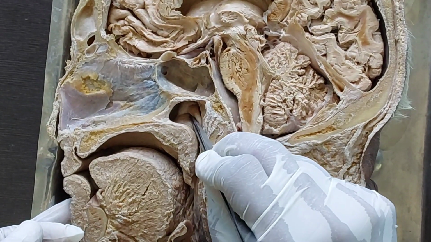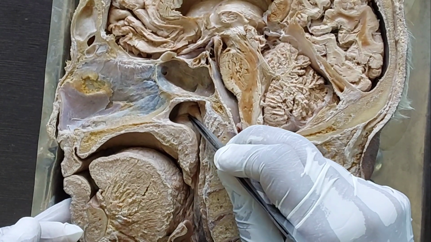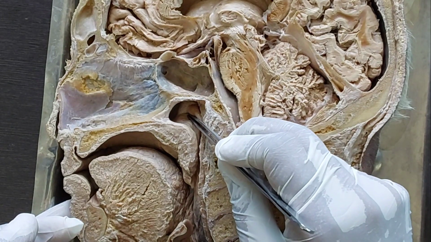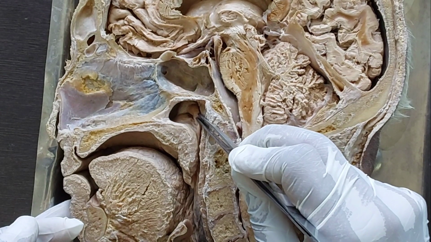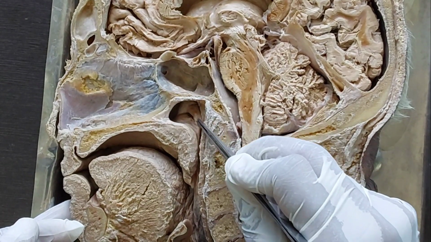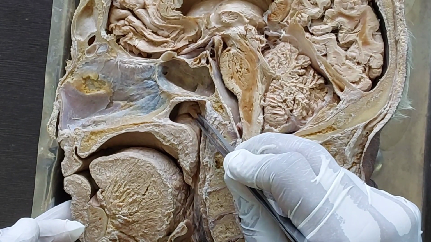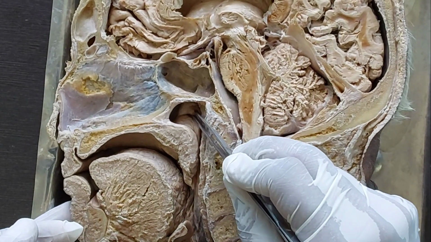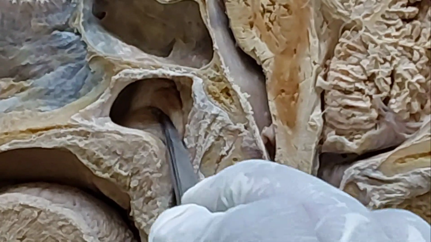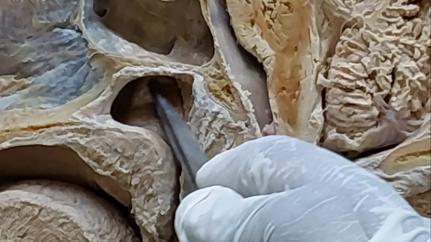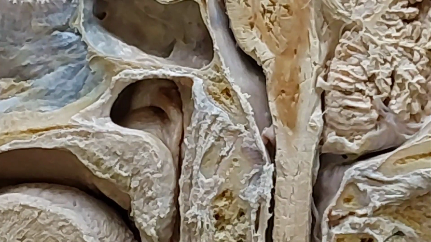So here you are seeing the opening of the pharyngotympanic tube or auditory tube, also known as the eustachian tube. They lie on the lateral wall of the nasopharynx, and the upper and the posterior margin of this opening is bounded by that elevation. What you are seeing is known as the tubal elevation. So here actually clearly you are seeing the opening of the pharyngotympanic tube, and this elevation is known as the tubal elevation. This mucosal fold is known as the tubal elevation.